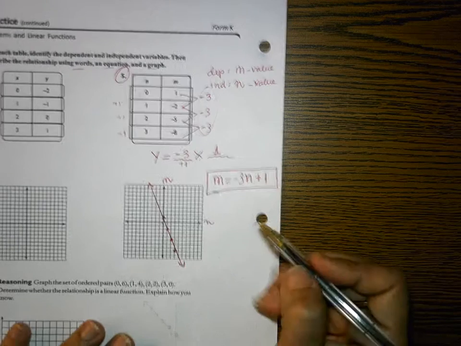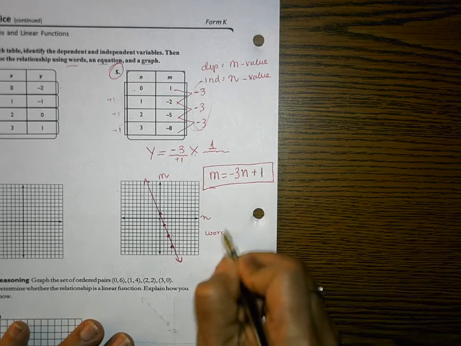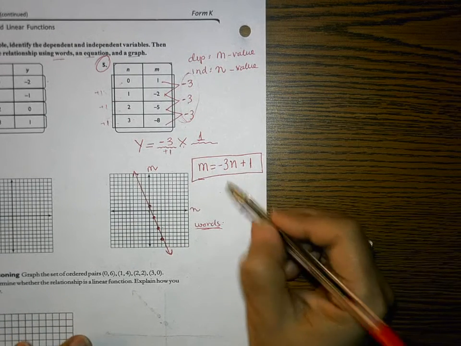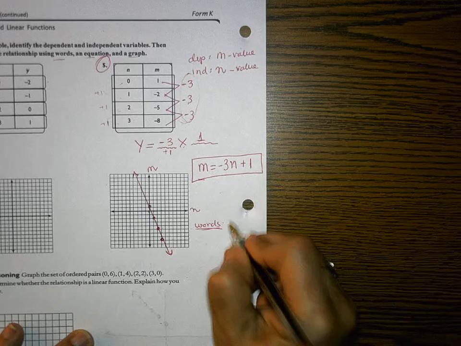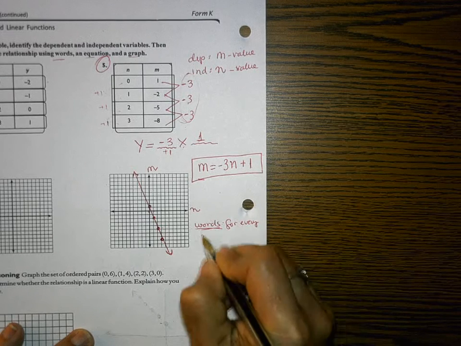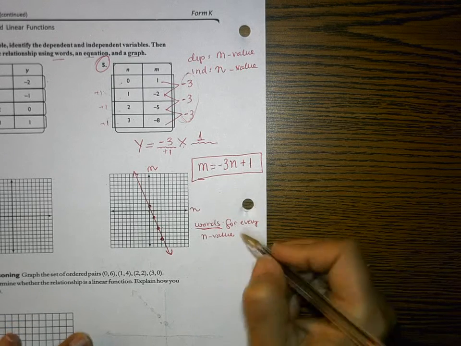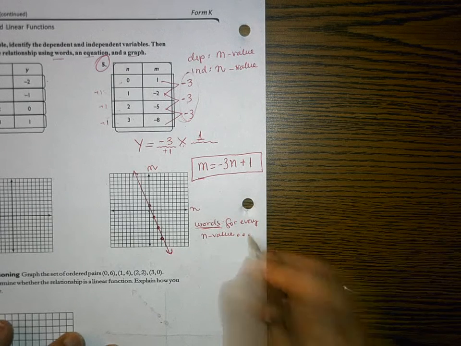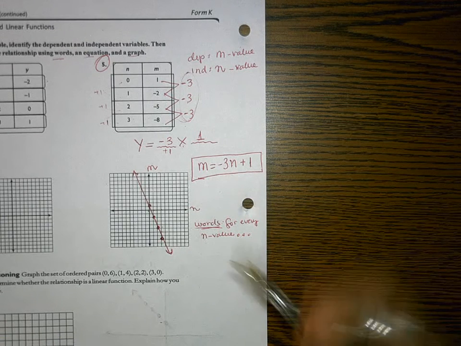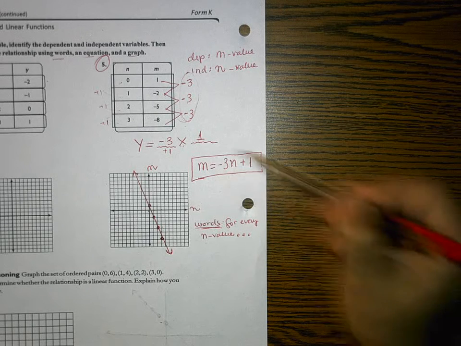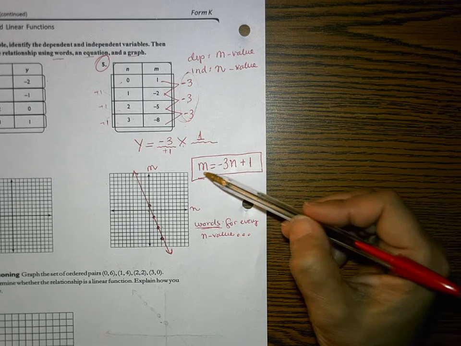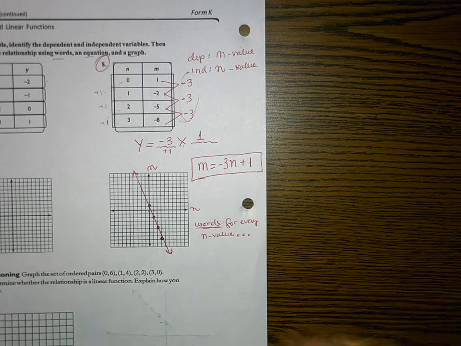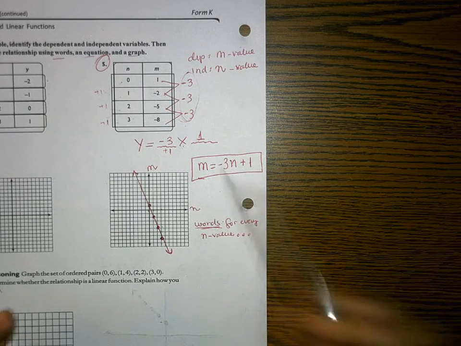In words, I'm going to let you write it right here, exactly what you're doing to the n value. For every n value, we will multiply by a -3 and then add a 1. So I'm going to let you finish that sentence, because that is exactly how you explain what's happening here. You can say m equals -3 times the n value plus 1, or you can say in your own words exactly what's happening over here for the function rule.